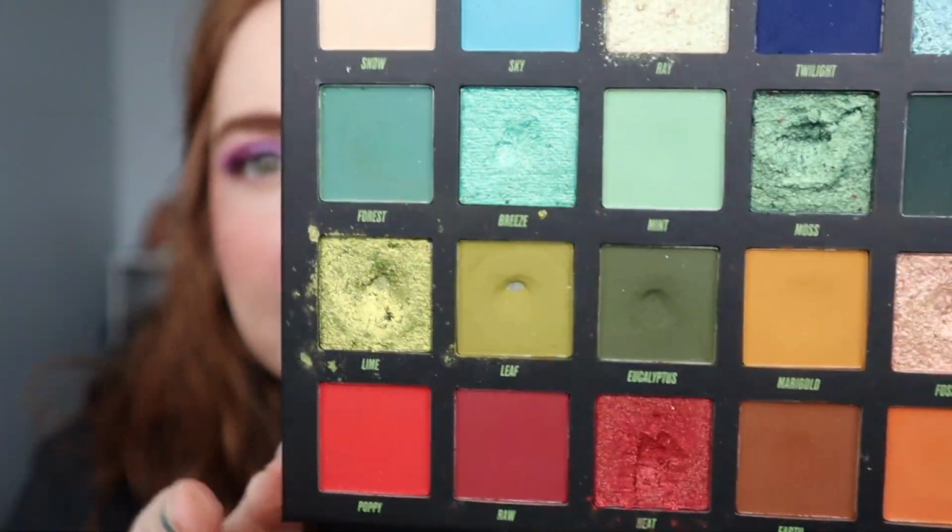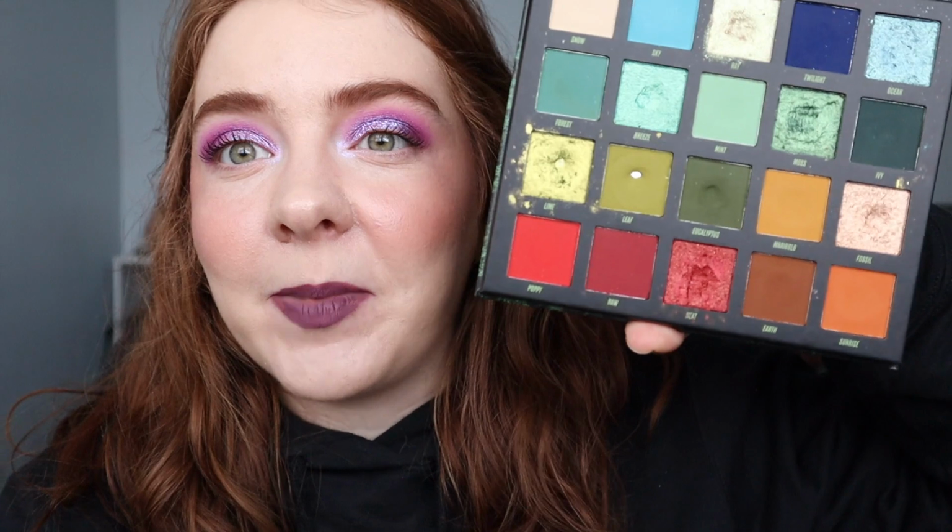I thought it was really pretty, and I would like to add another pan to this palette. So I'm excited to roll this guy in. We'll see how long it takes. Beauty Bay mattes are pretty easy for me to hit pan on. I don't necessarily think I'll have it done in a month, but you never know.